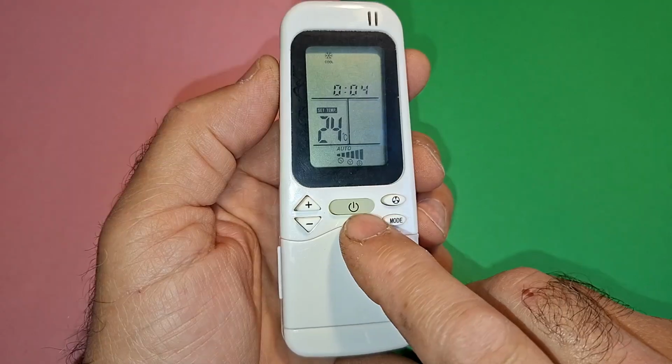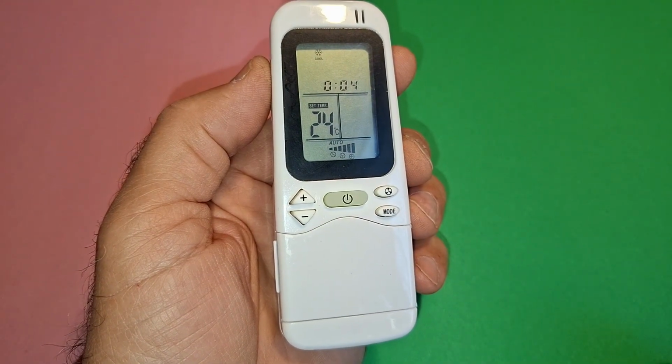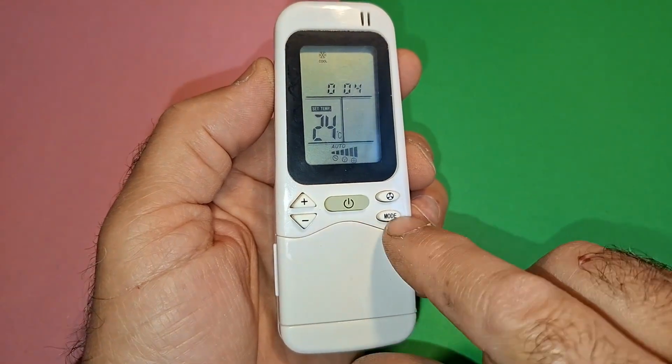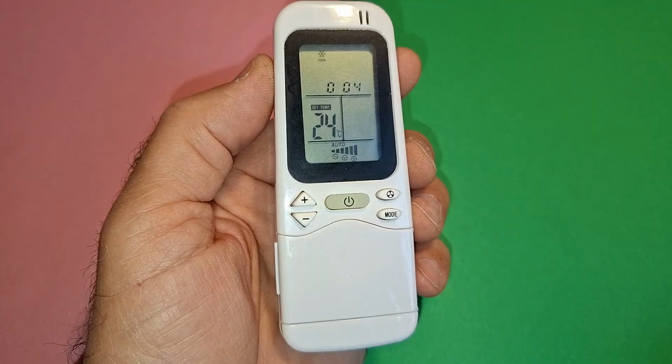This is the on-off button, and with its help we can turn the air conditioner on and off. We use the mode button to change the operation modes of the air conditioner.